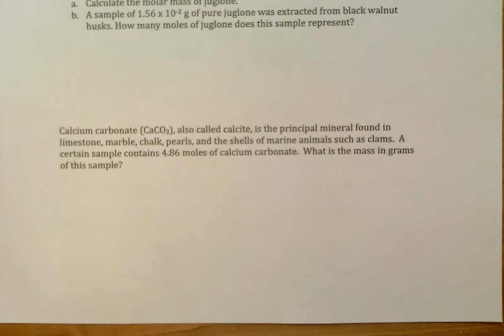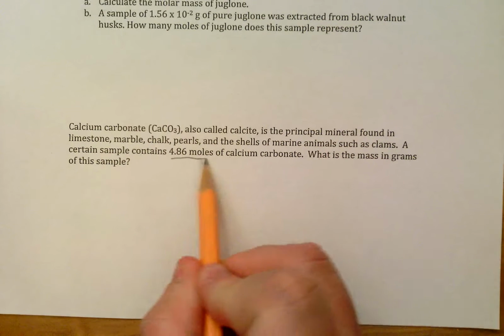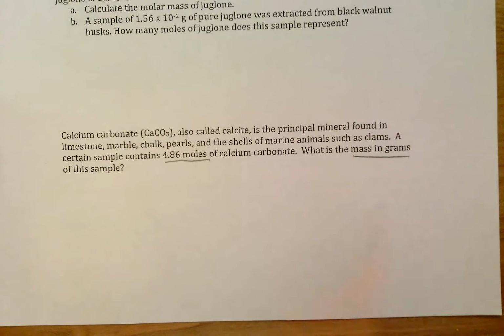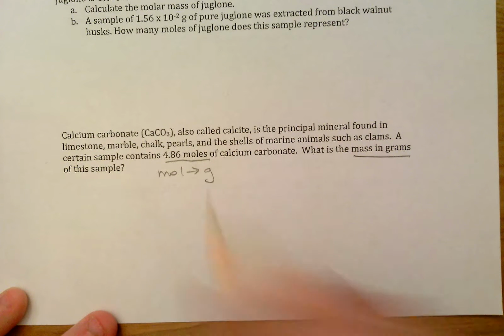All right, calcium carbonate is called calcite, and that is the principal mineral. So what we're trying to do is ignore all the words. We're trying to get from 4.86 moles of calcium carbonate into the mass in grams. This isn't really a very difficult problem. We're just trying to go from moles to grams, and we can do that using the molar mass.